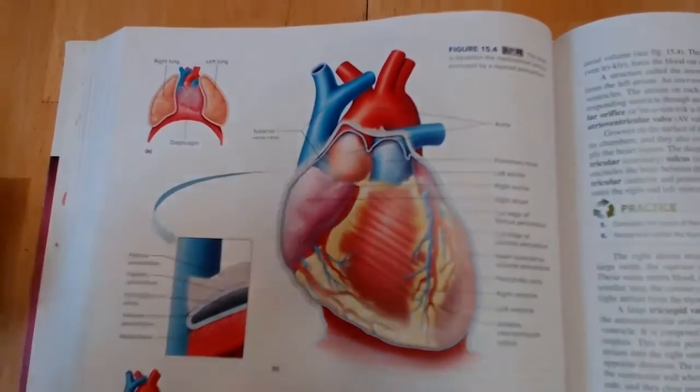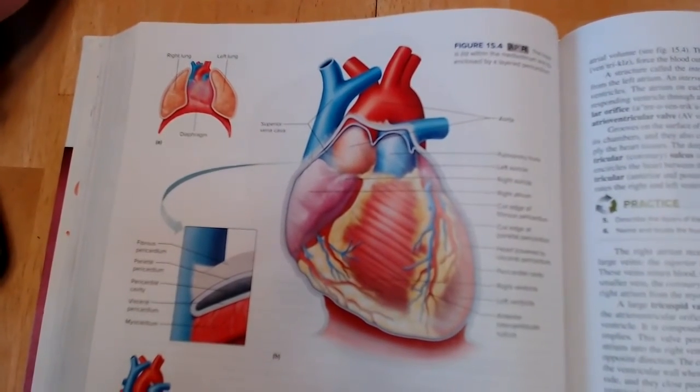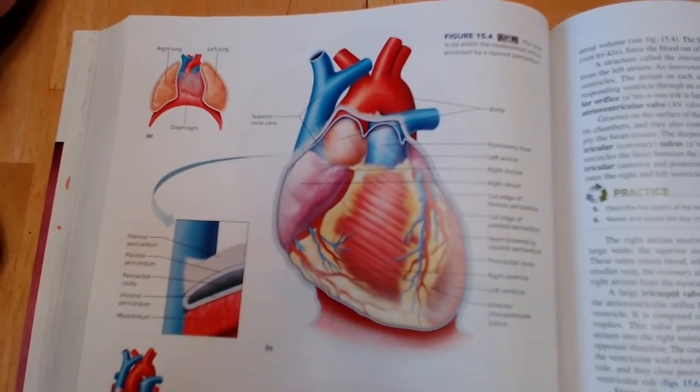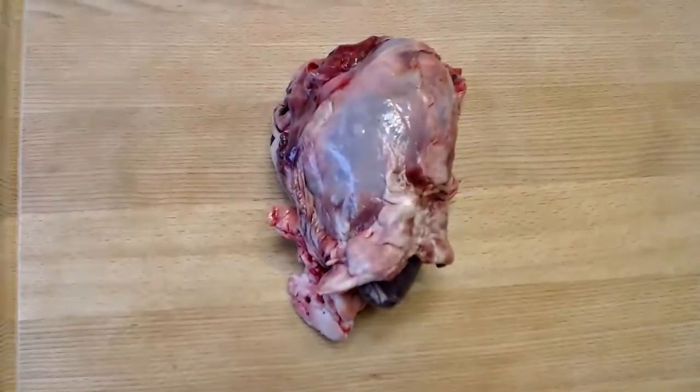Okay, I'm going to stop here and we're going to get the heart dissection ready to go. So hang on. Okay, so here's our deer heart.